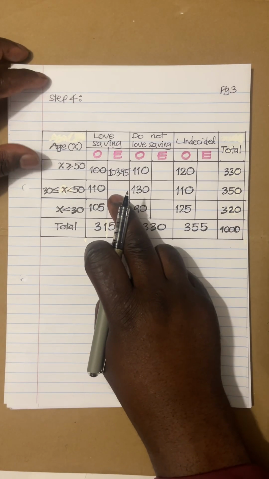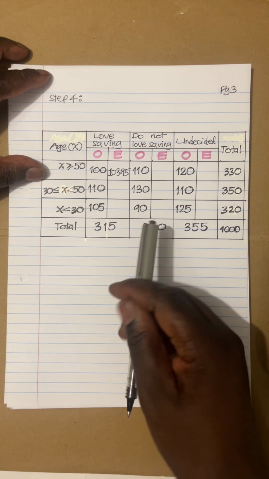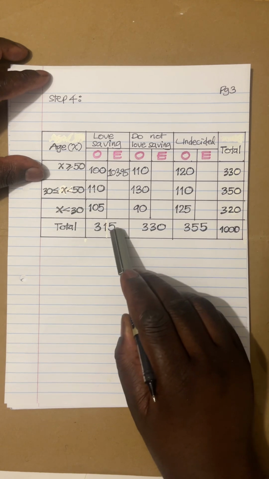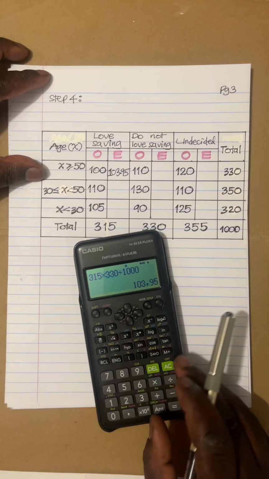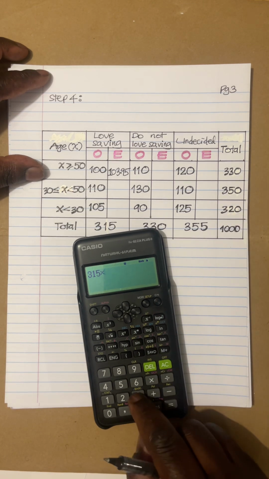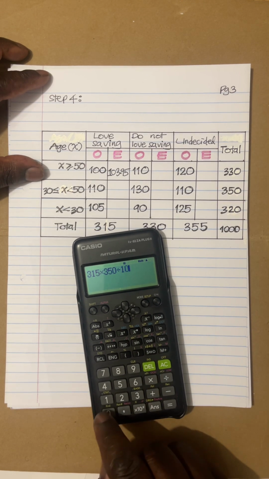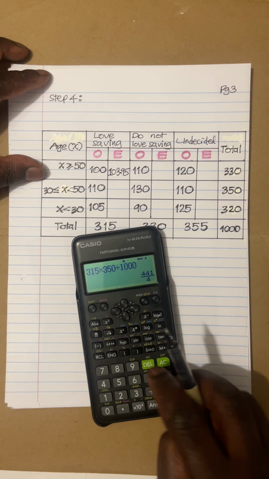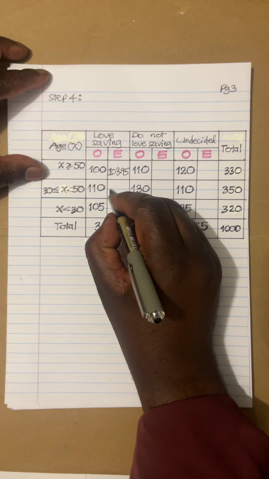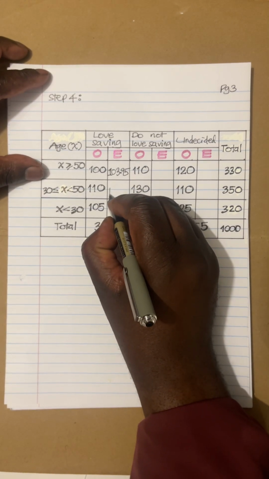Let's move down to that space. I move down 315, move across 350. We multiply these two, divide by the grand total. So it's going to be 315 times 350 divided by 1000. And the answer is 110.25.